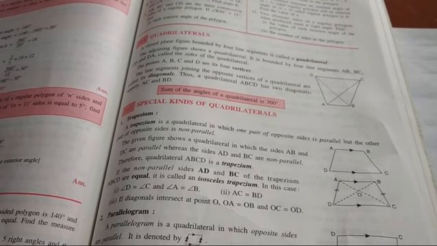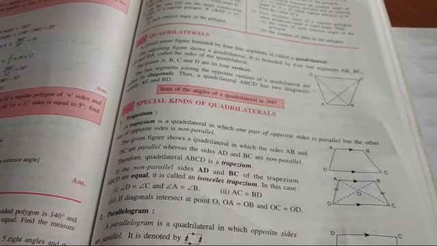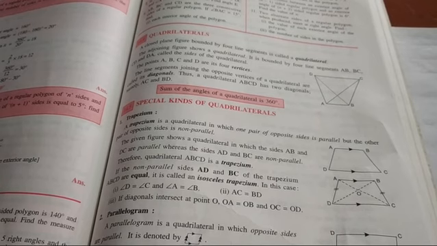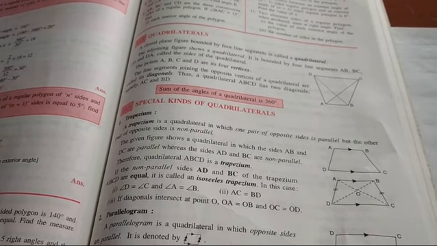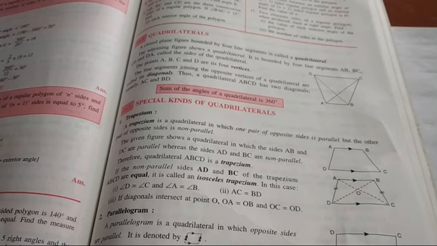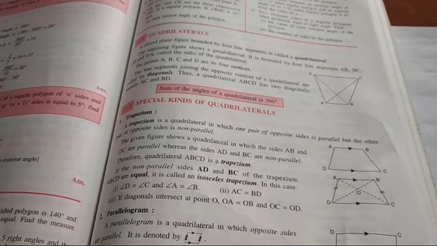Now, when we start learning about polygons, what is a polygon? A polygon is a plane closed figure bounded by at least 3 line segments, and the smallest polygon that we've learned was a triangle, where the number of sides is 3. Now when I increase the number of sides to 4, the polygon is known as a quadrilateral. So therefore, what is a quadrilateral?